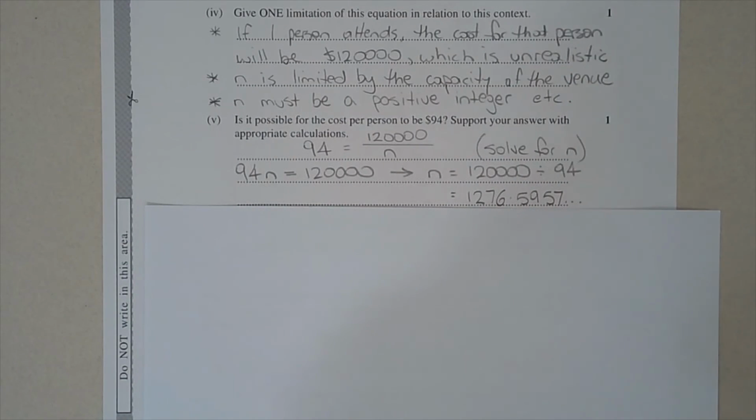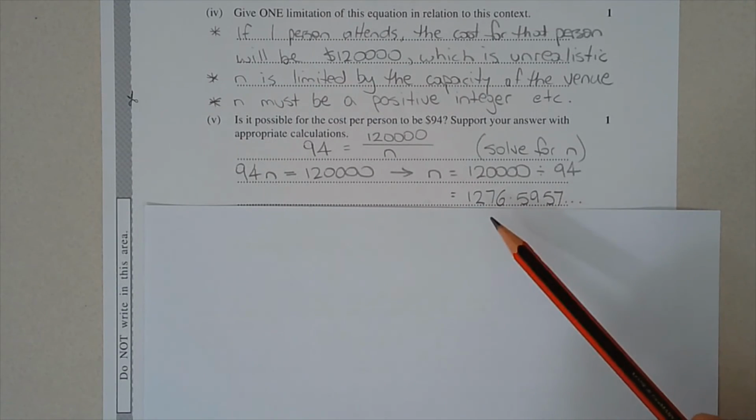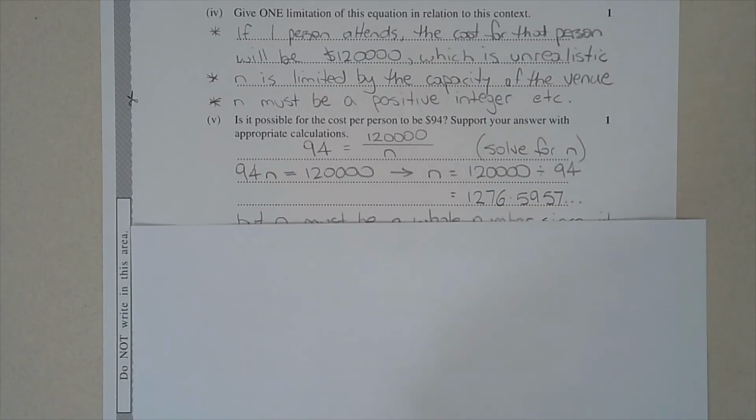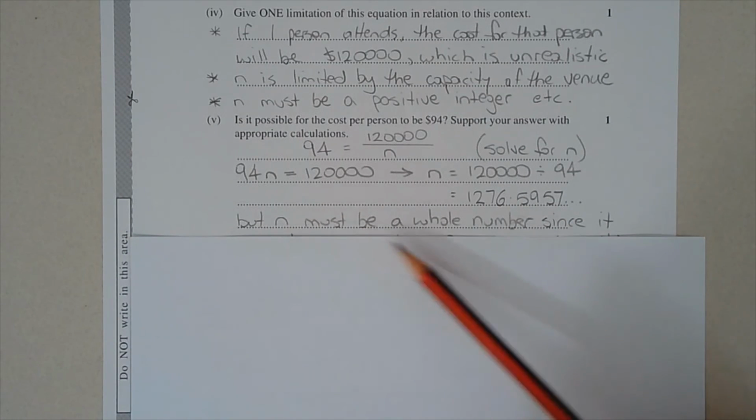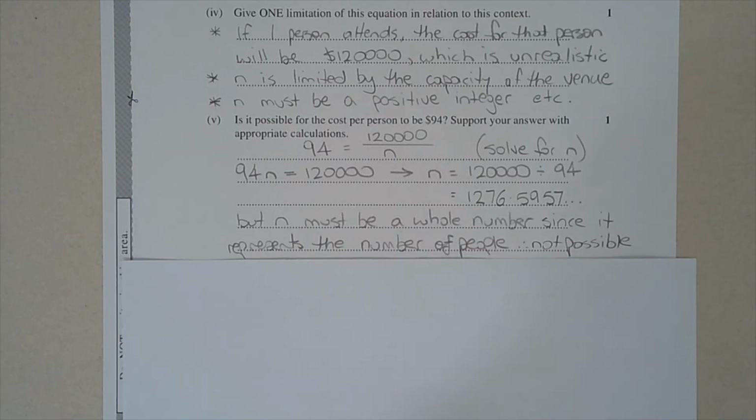So it's a decimal answer. But we've seen before that N represents the number of people. So it does not make sense to have 1,276.5957 people attending. N must be a whole number or a positive integer since it represents the number of people. Therefore, it is not possible to have a cost per person of $94.